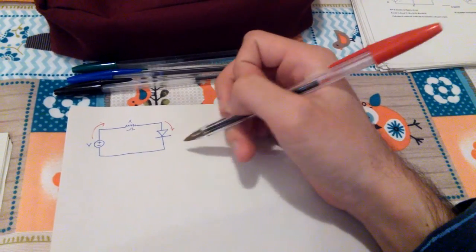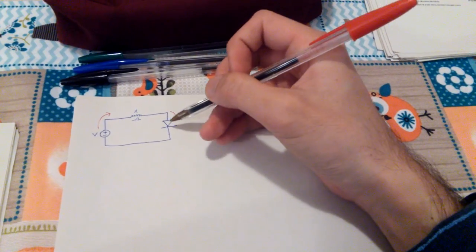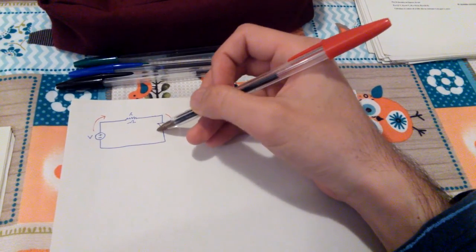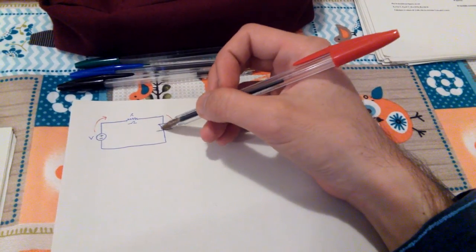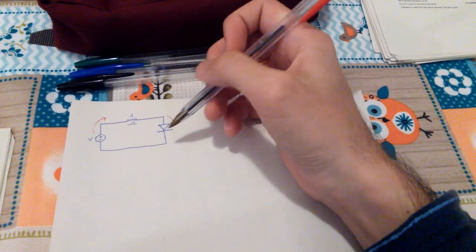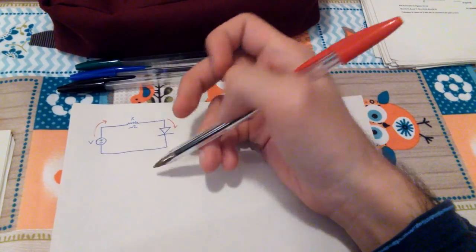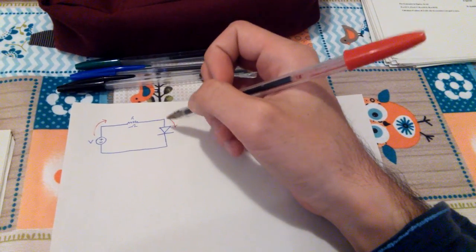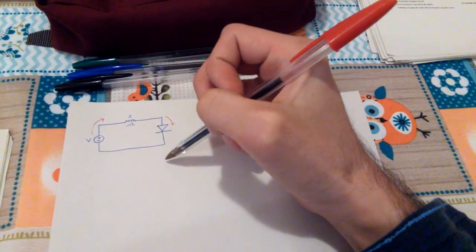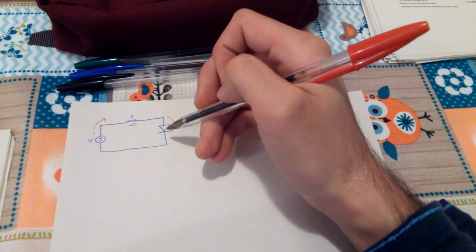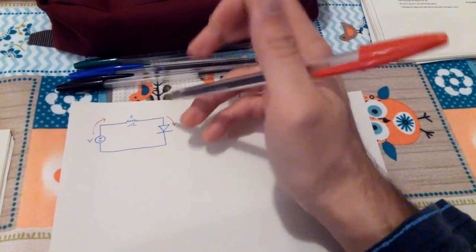When you see this symbol, it looks like a triangle with a line. In this case, the triangle is pointing down, and therefore the circuit is perfectly fine, and the diode is going to let the current go through and get back to the generator.